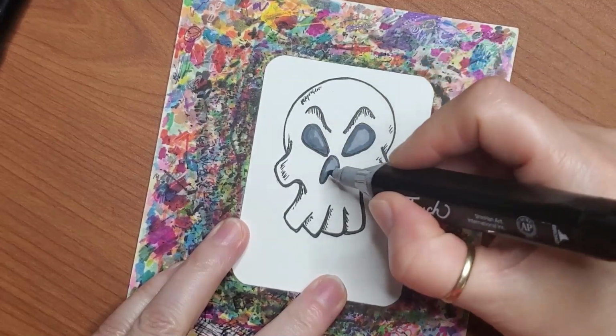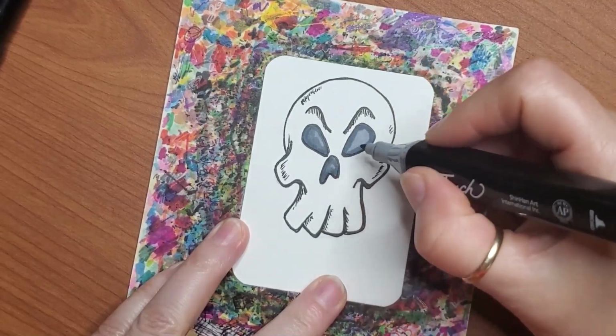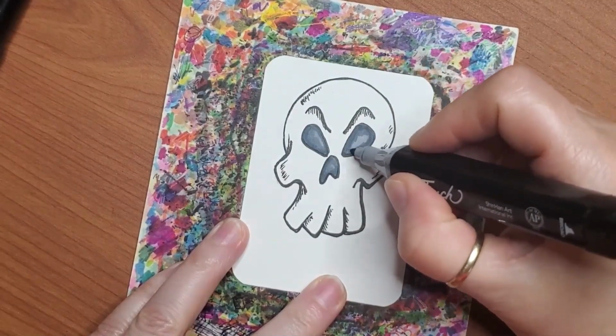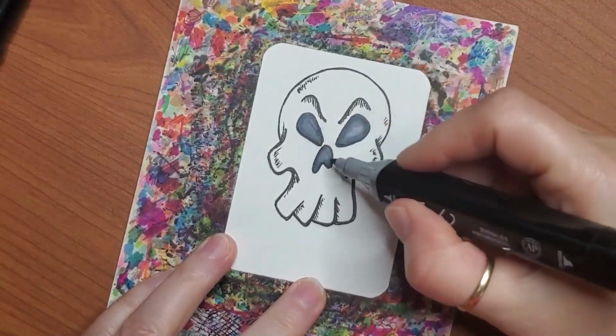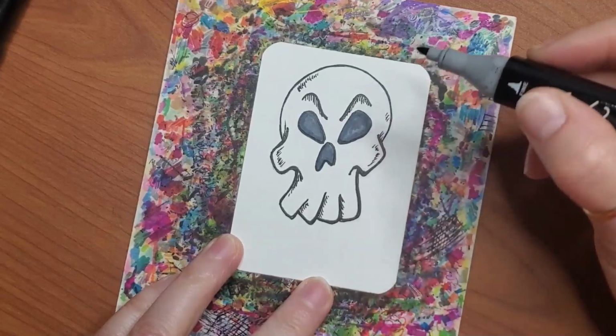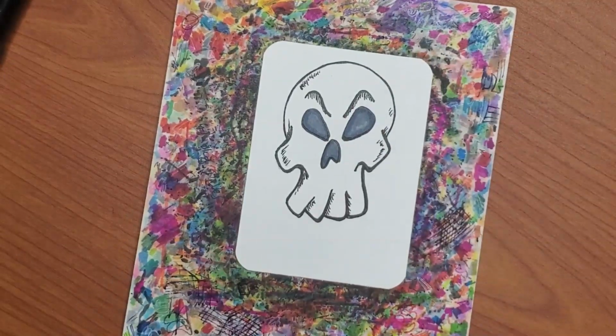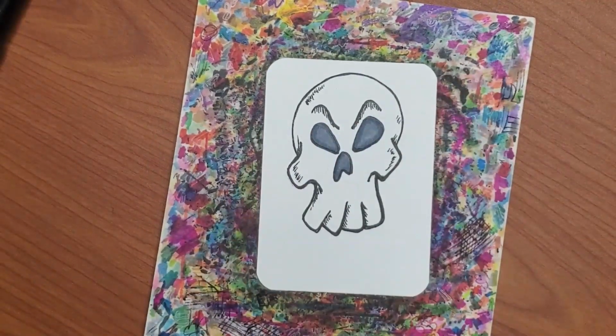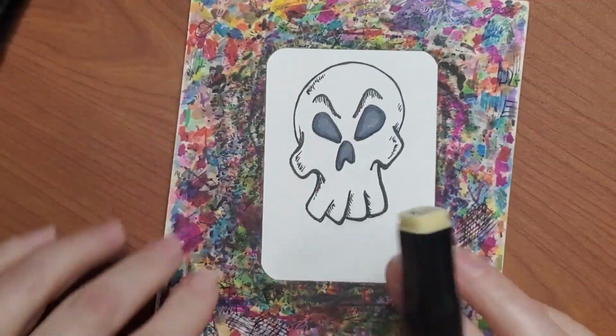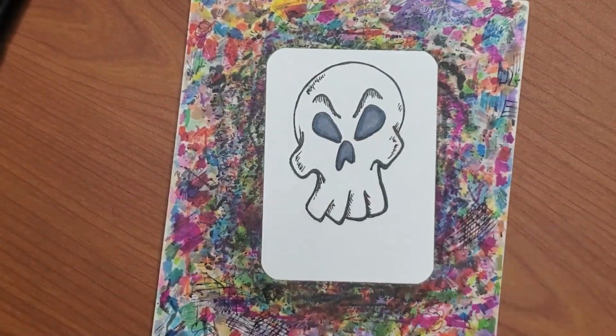When you're using your markers, it's a good idea to use 2 or 3 colors everywhere. You don't want your drawings to look boring and flat. That's avoided by using more than one color rather than filling everything in with just a solid gray or black or something like that. It makes it look a little bit more interesting.